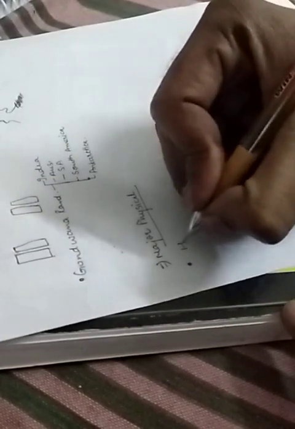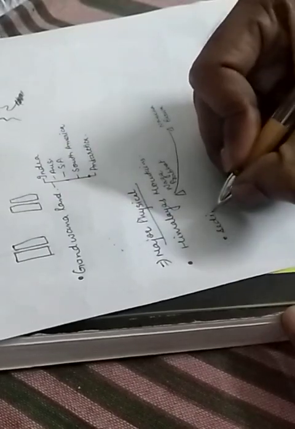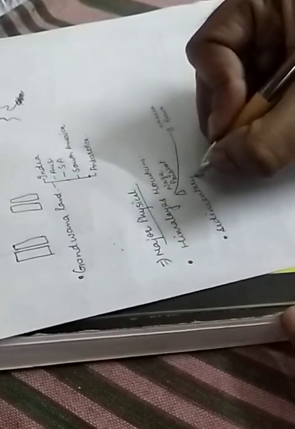So now we have the major physical features of India. The first one is the Himalayan mountains. They extend from Nanga Parbat to Namcha Barwa. Nanga Parbat. Sedimentary, young fold.